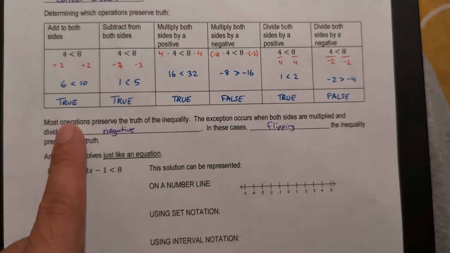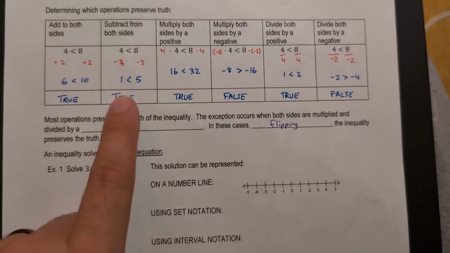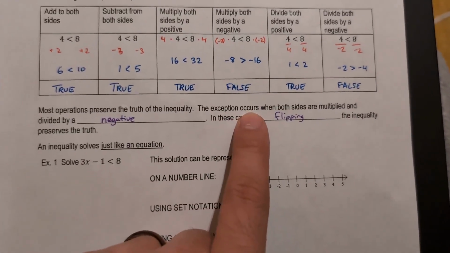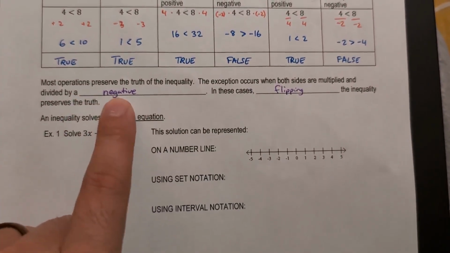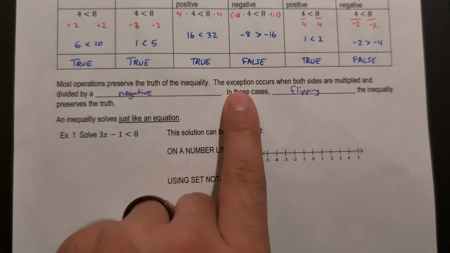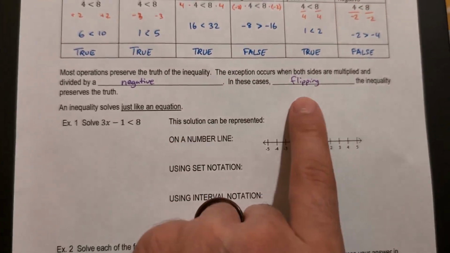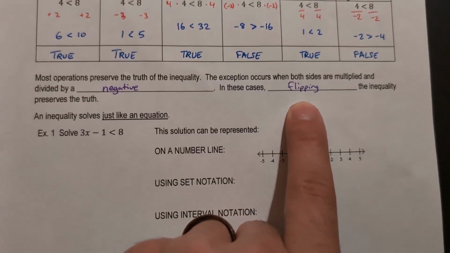So as we saw above, most operations preserve the truth of the inequality. We had a whole bunch that did. The exception occurs when both sides are multiplied or divided by a negative. And so in both these cases here, yeah, we had to flip the sign of our inequality to preserve the truth.